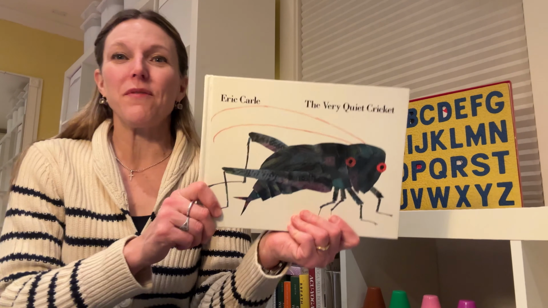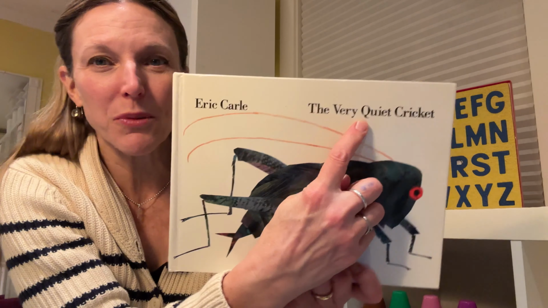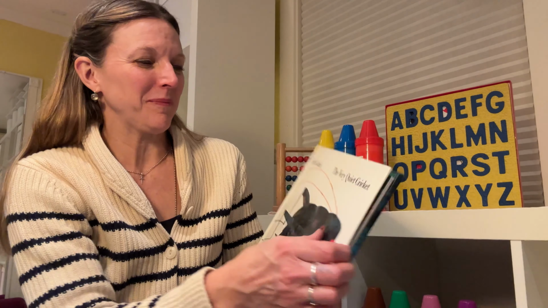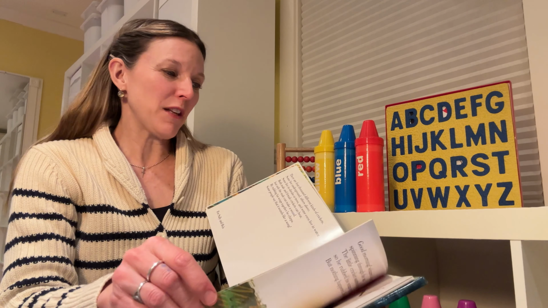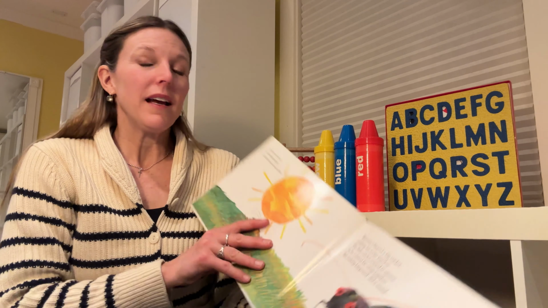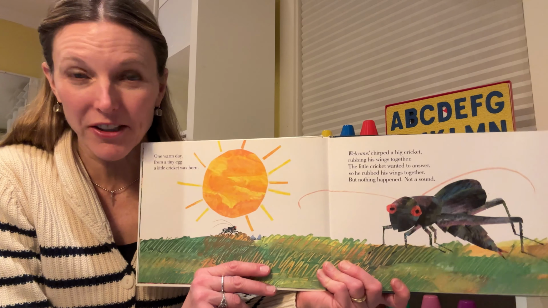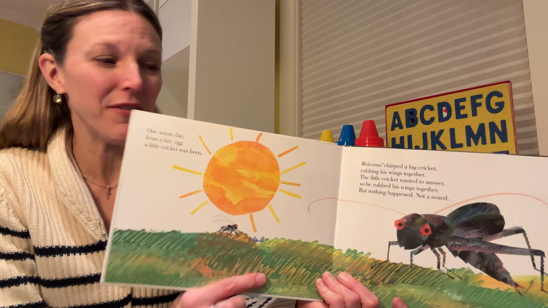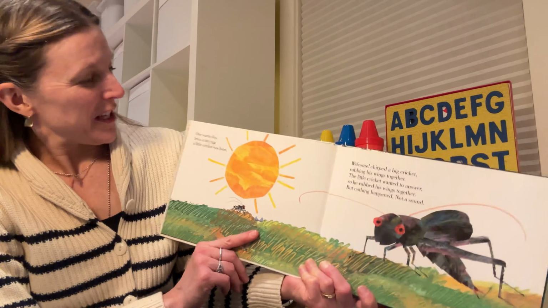Our other story that we're going to read today is The Very Quiet Cricket. Quiet starts with our letter of the day, the letter Q. This is a part of a series like The Very Hungry Caterpillar, The Very Busy Spider, and The Very Grouchy Ladybug. And now we have The Very Quiet Cricket. I can't wait to read this one with you.